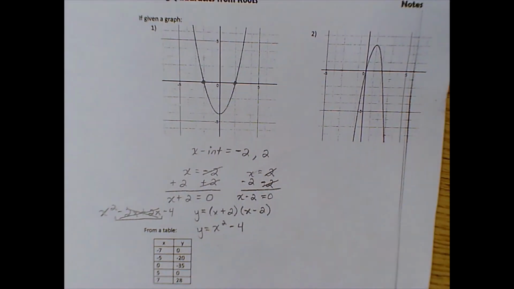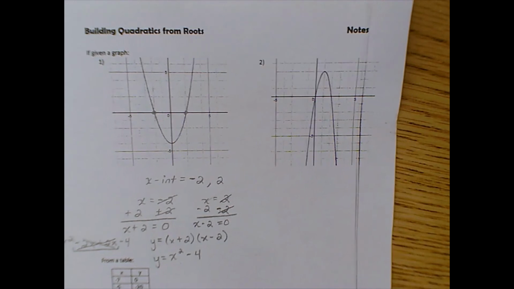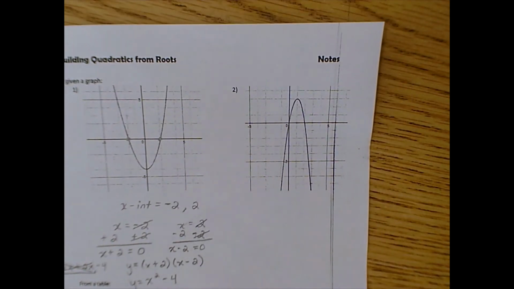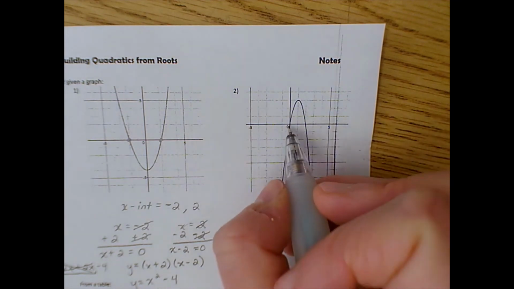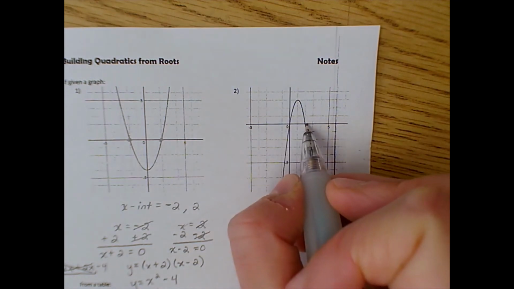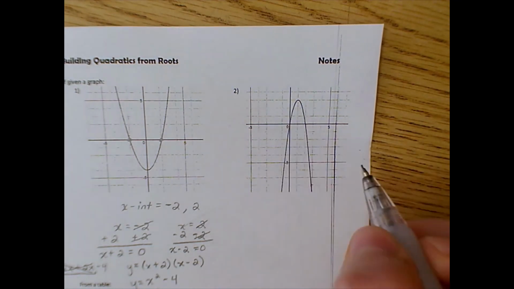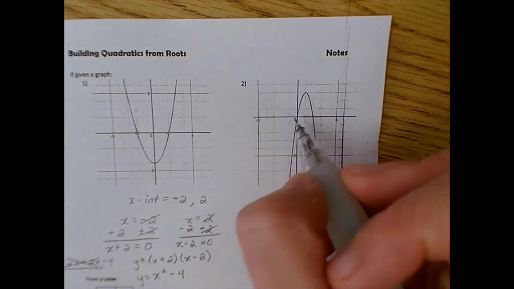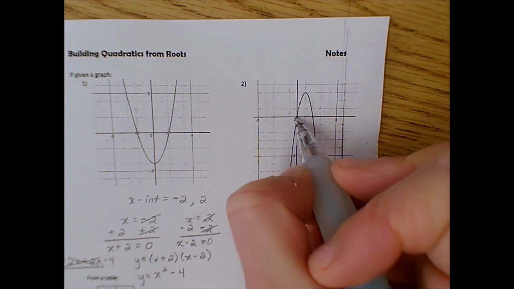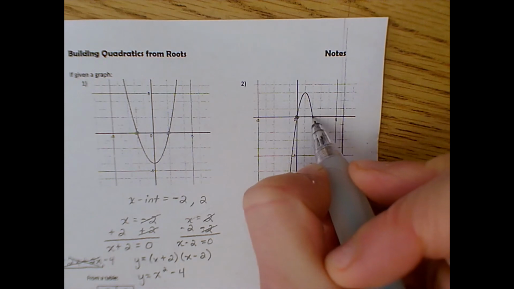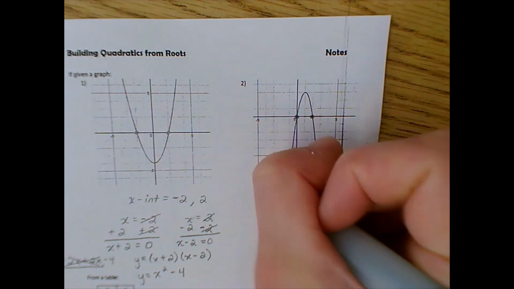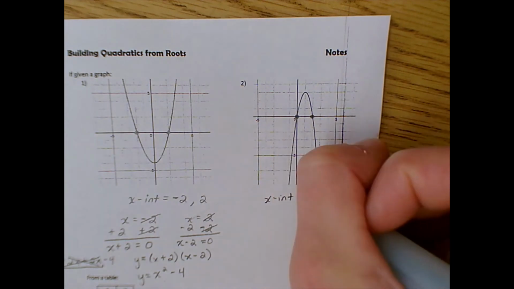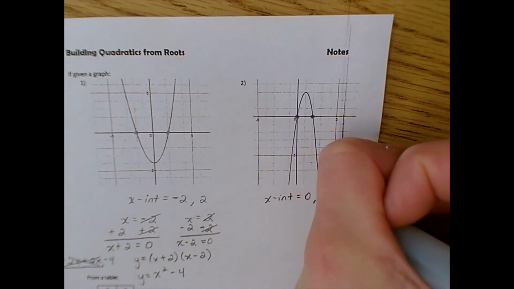Okay, so let's do one more of these, and then we'll talk about how to do it if you're given a table. Okay, so we've got our quadratic. If we can find our x-intercepts, we can do it the same way we did before. And notice I can see where it crosses the x-axis. It crosses right there at 0, and then it crosses at 2. So those would be my solutions to that graph, 0 and then 2, okay?